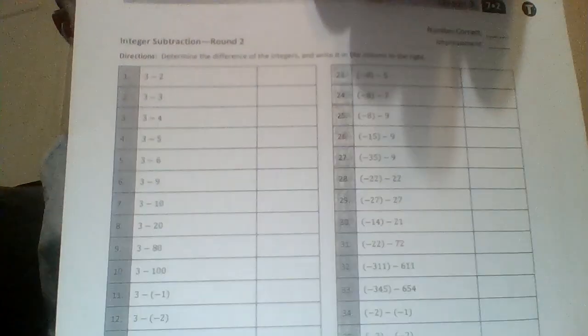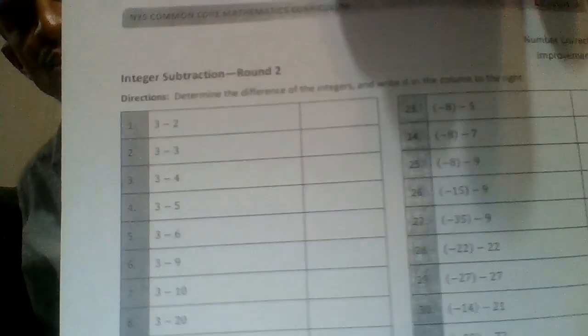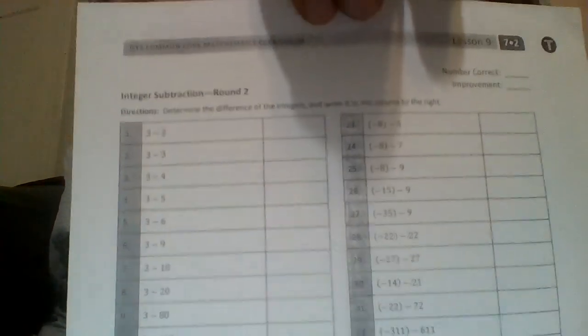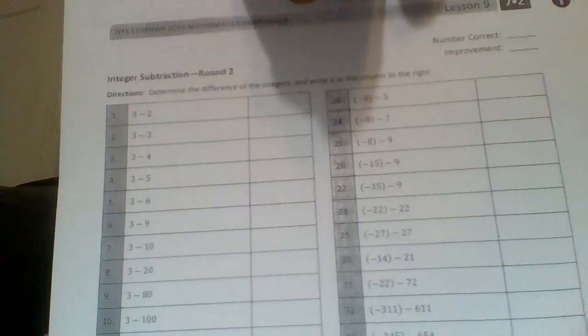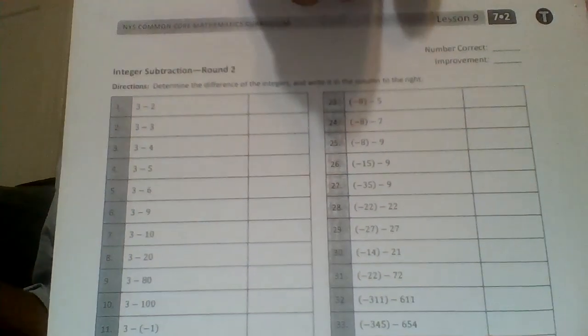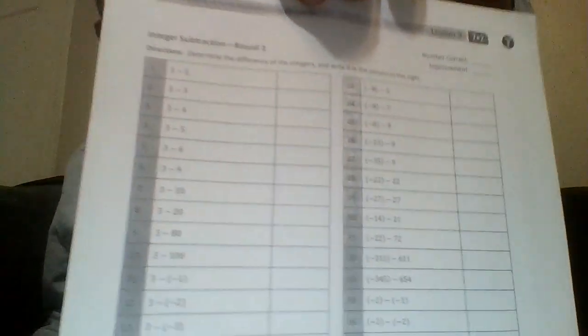All right, the difference of 3 and 2 is going to be 1. Let's go down. Once again, I have 3 minus 3. I'm going to use arithmetic. Then things change up a little bit at number 3, 3 minus 4. There's a number strategy we talked about that we can use on that one. We can separate into 3 positives and 4 negatives, and figure out the answer there.